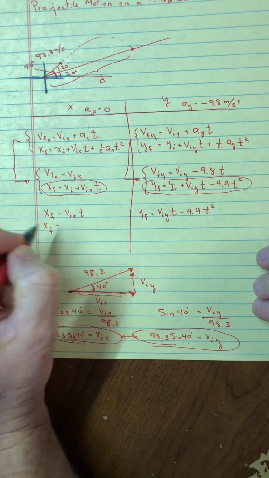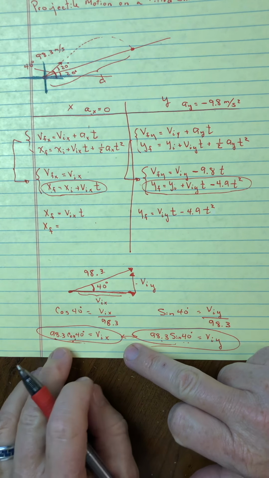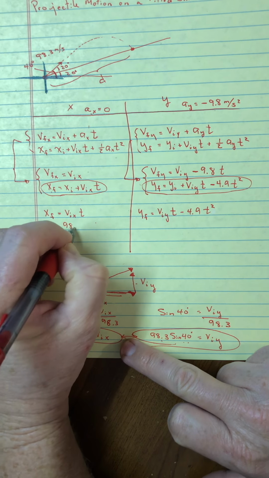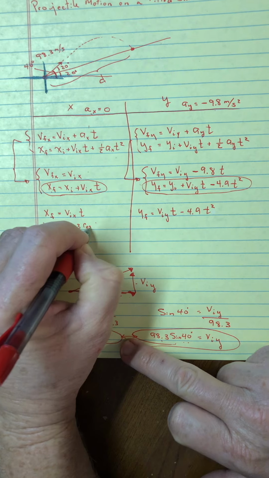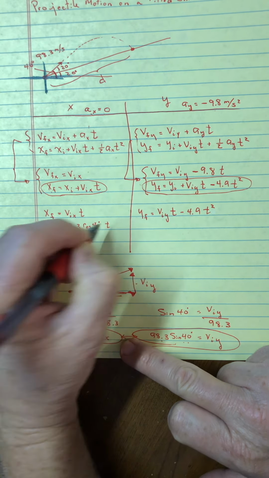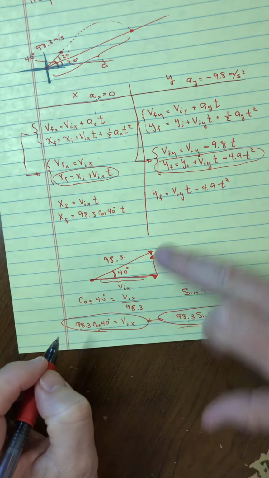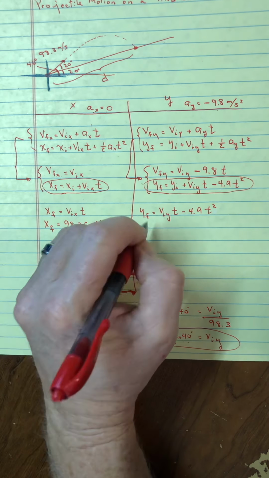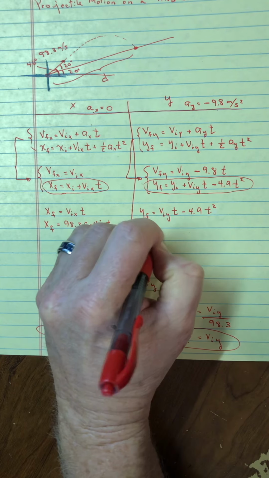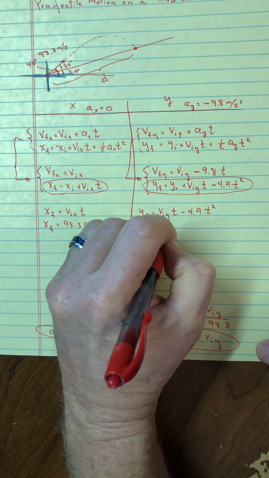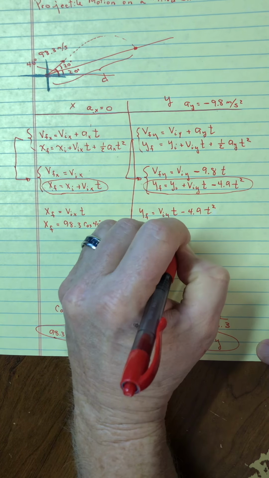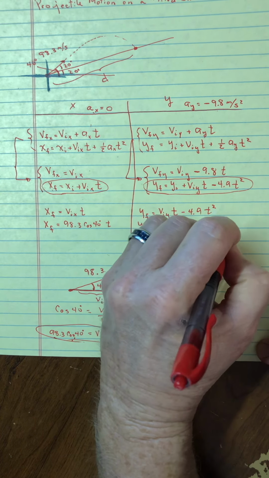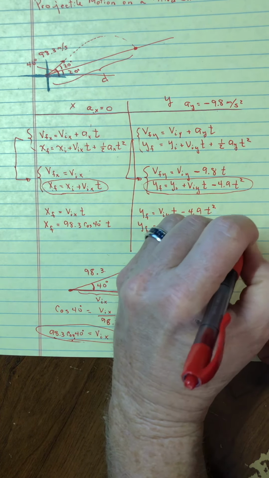So this would say, okay, here's my equation. The final position in the x direction would then be 98.3 cosine 40 degrees t. And then over here, I would want final position in the y is equal to 98.3 sine 40 degrees t minus 4.9 t squared.